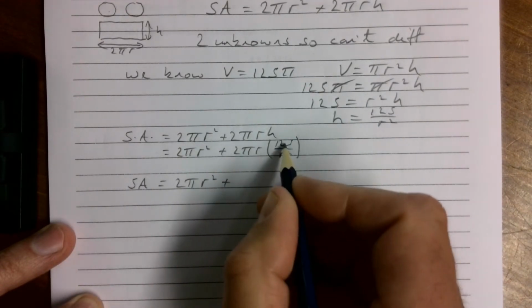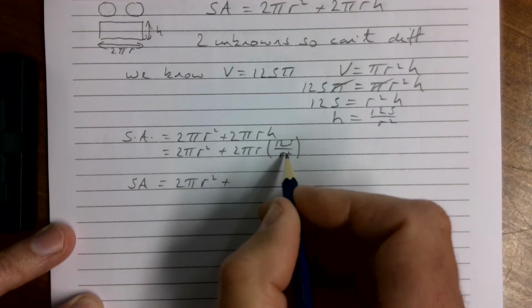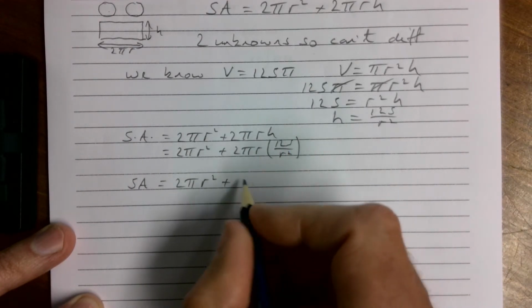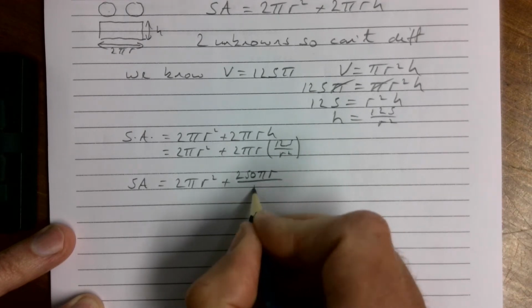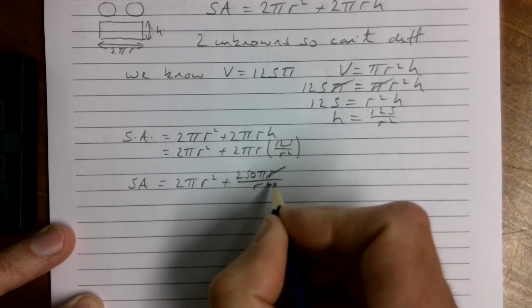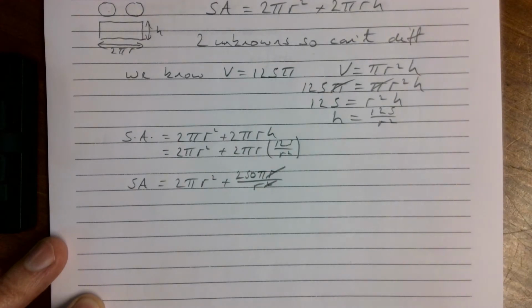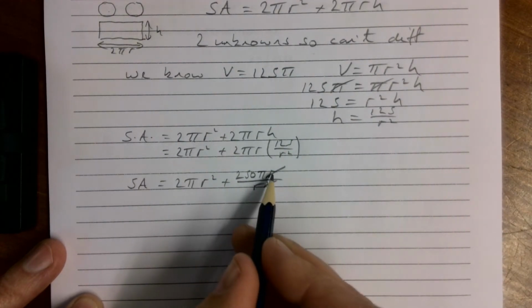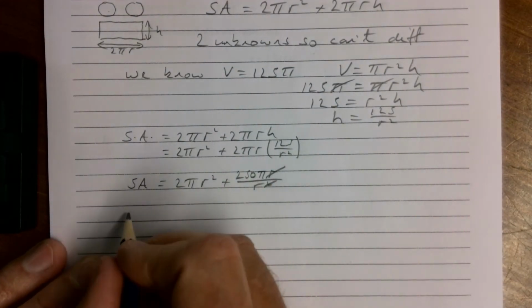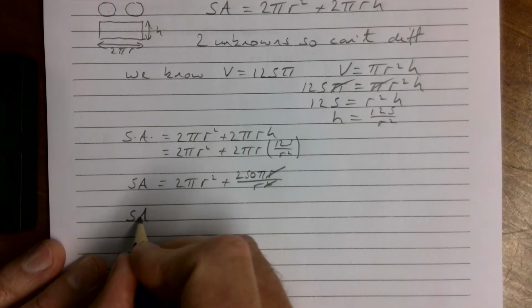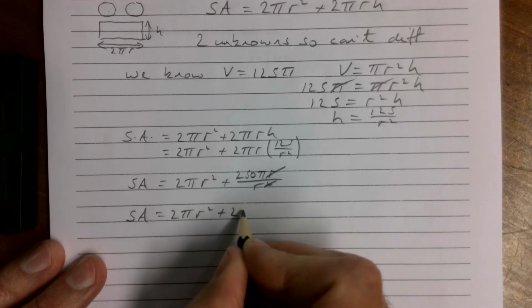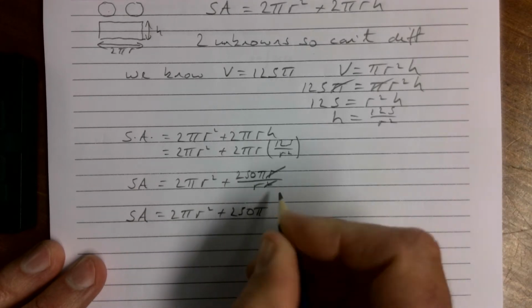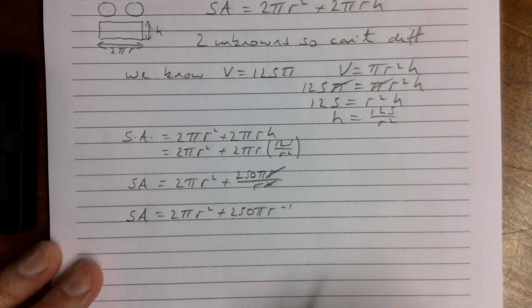It's 2 times 125, and then there's an r on the top and an r on the bottom, so it's going to be 250 pi r over r squared. So that r cancels there with that r, and if we're going to try and differentiate, I'm going to bring the r up to the top and put it to the power minus 1. Hope that's okay. Surface area is 2 pi r squared plus 250 pi r to the minus 1.